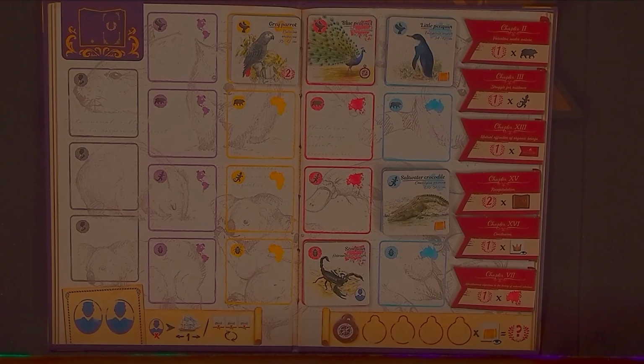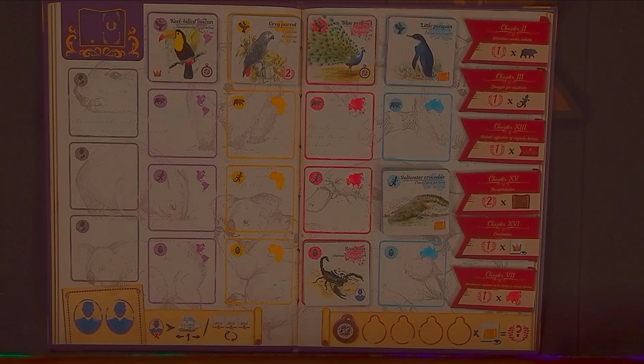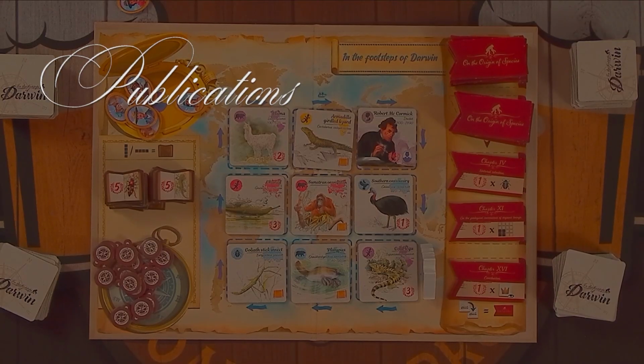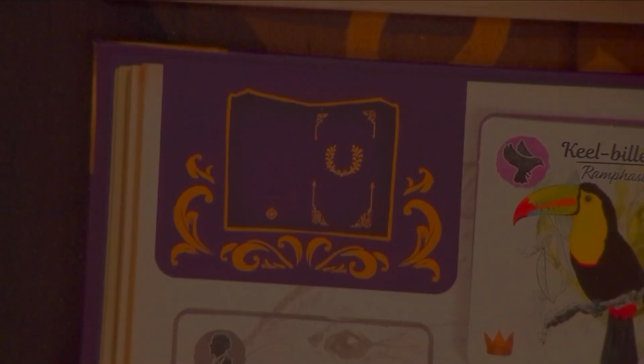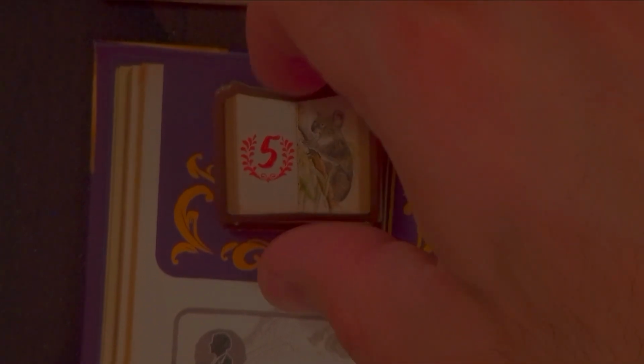Each time you cover all 4 spaces of an ecosystem or class, you shall write a publication, taking a publication token from the board and placing it in the top left corner of your notebook. Should you write multiple publications throughout the game, simply stack subsequent tokens atop each other. Each of these tokens will be worth 5 points at the end of the game.